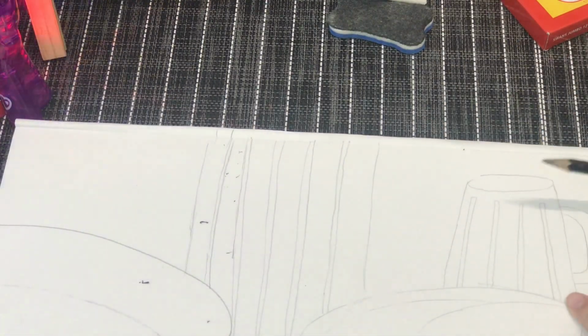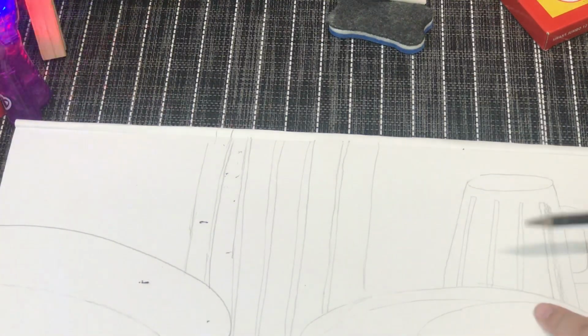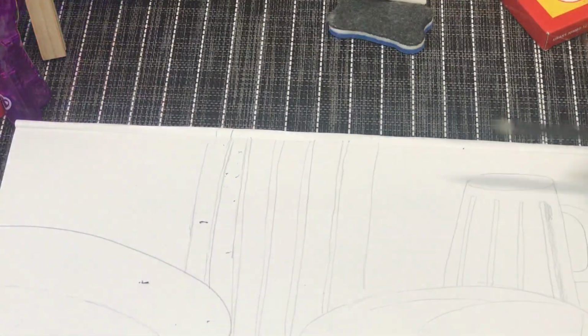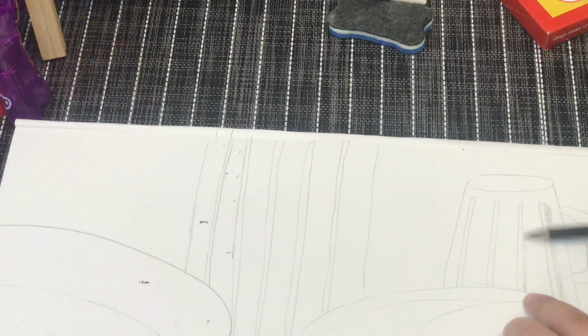Right, so next one. You want the cup to look like it has a bulge on it. So you can start with your shading. You can shade here. Right? Let's say this is our source of light from this side. Then I'm going to do some light shading here.